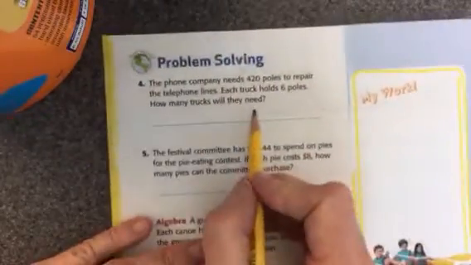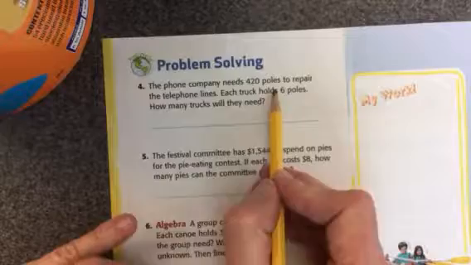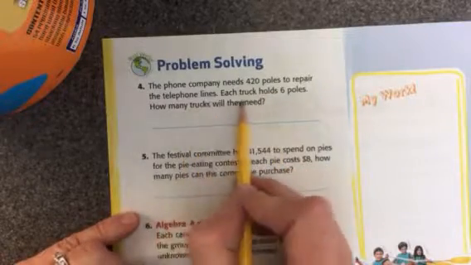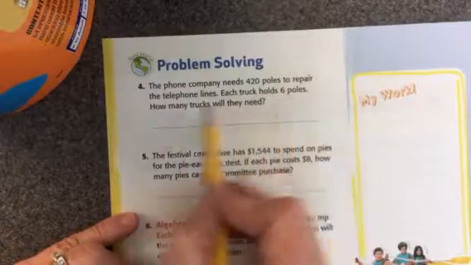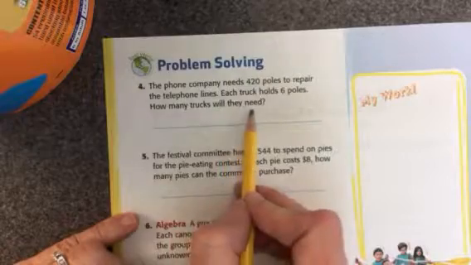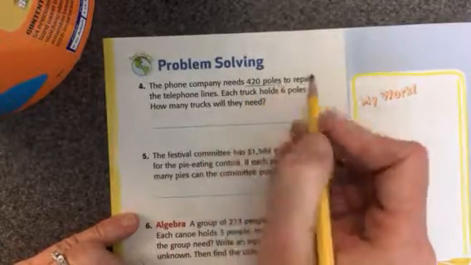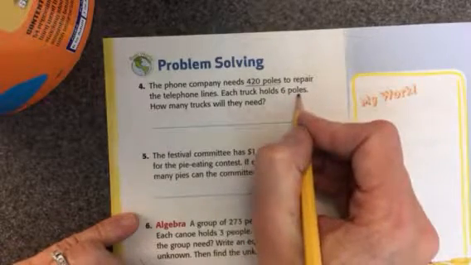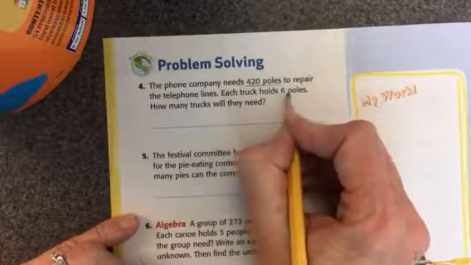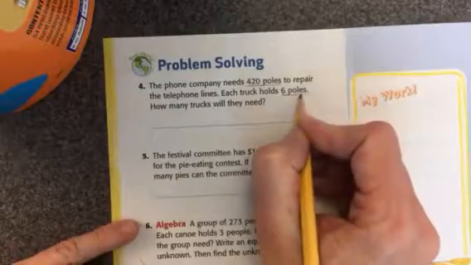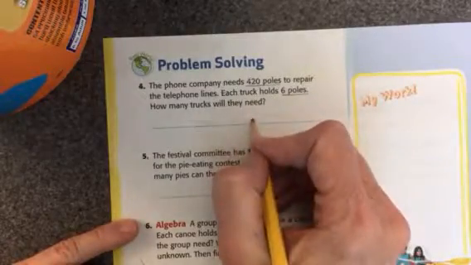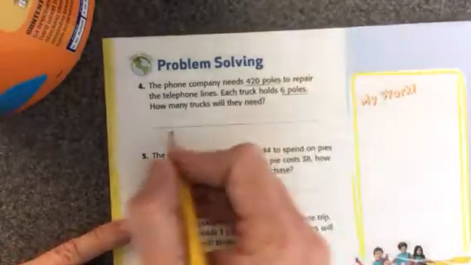All right, let's look at the problems on the back. The phone company needs 420 poles to repair the telephone lines. Each truck holds 6 poles. How many trucks will they need? Well, if I take how many poles there are and then divide by how many poles each truck will hold, that'll tell me how many trucks I need.